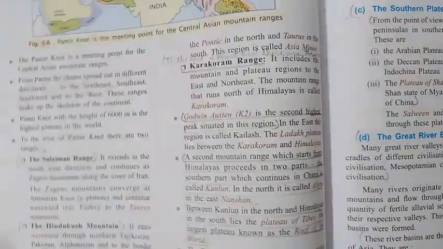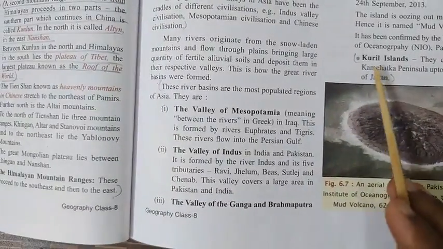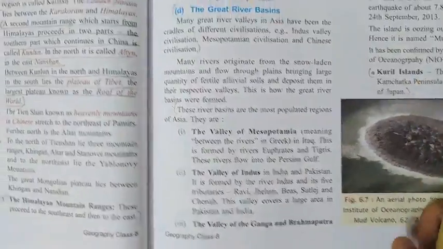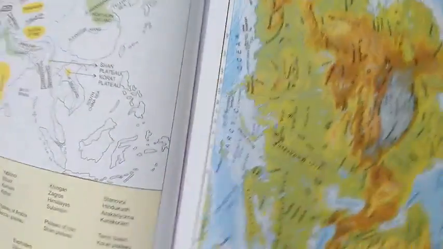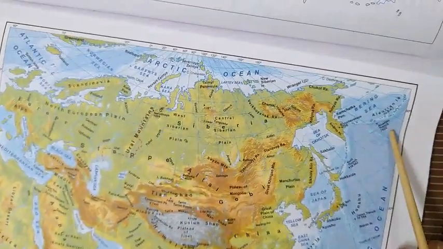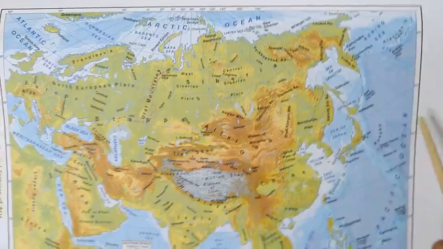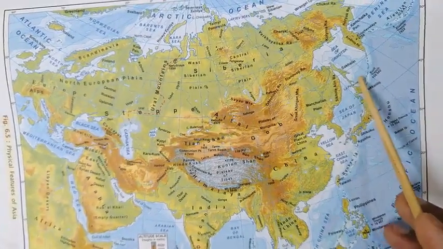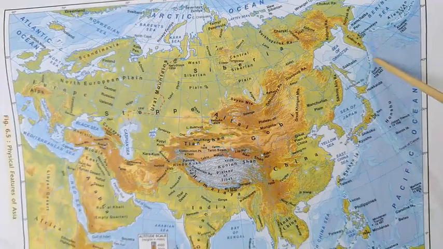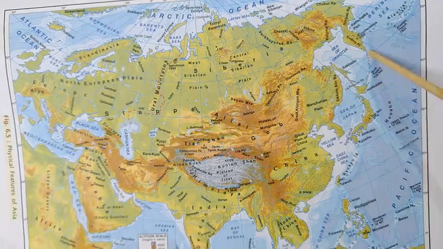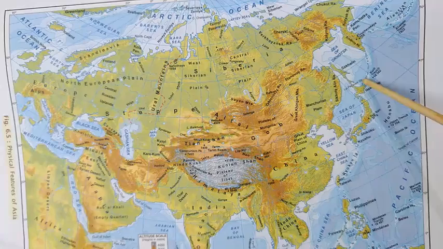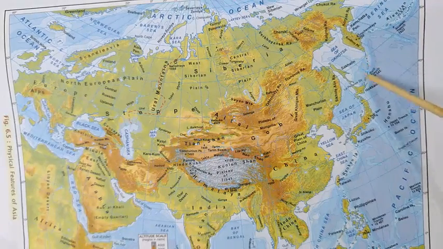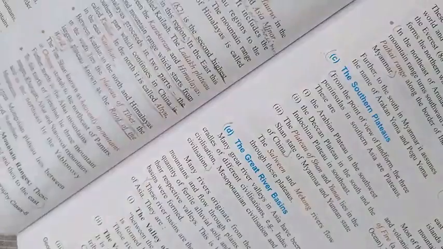Now let's see some important archipelagos. One is the Kurile Islands. Where are the Kurile Islands? Let me show you here. Look at this map. From here there are so many small islands extending up to Japan. These small islands are together called the Kurile Islands. This is an important island group.